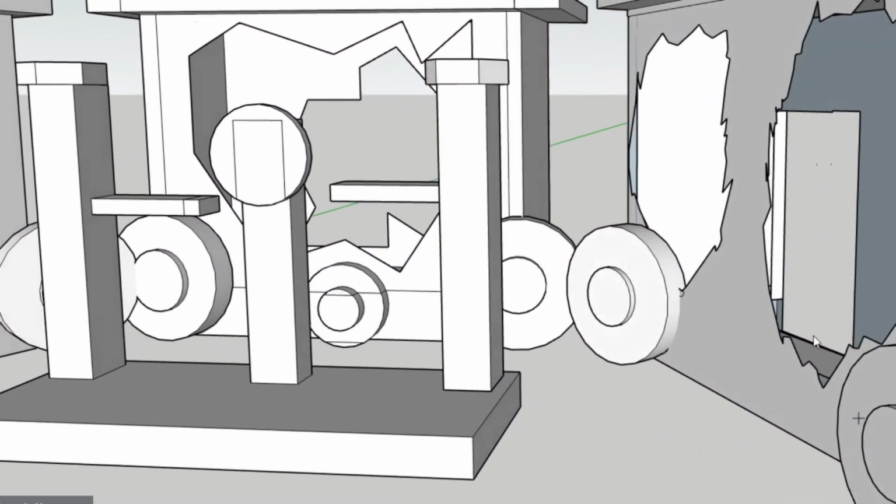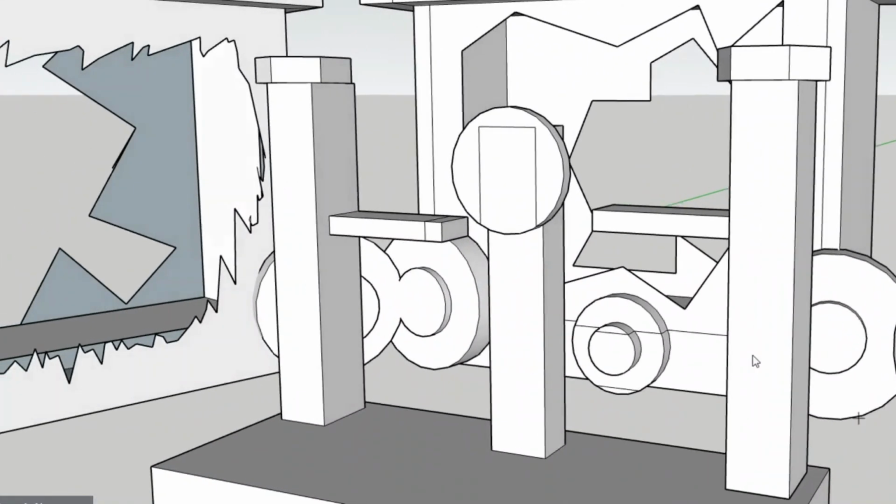Now, taking a look at it, like I said, you could probably fit 3 animatronics in that all the way on the left cart.